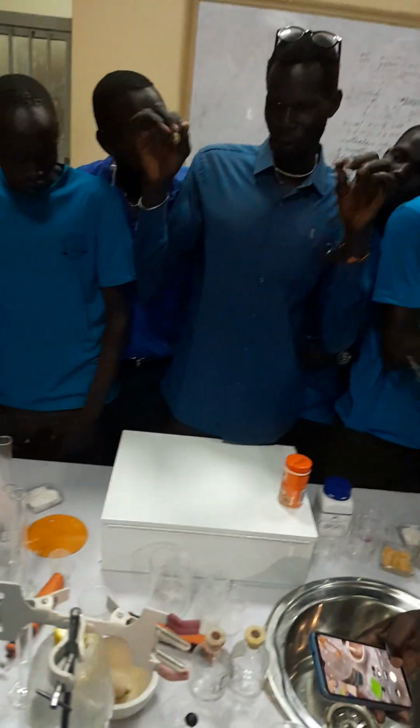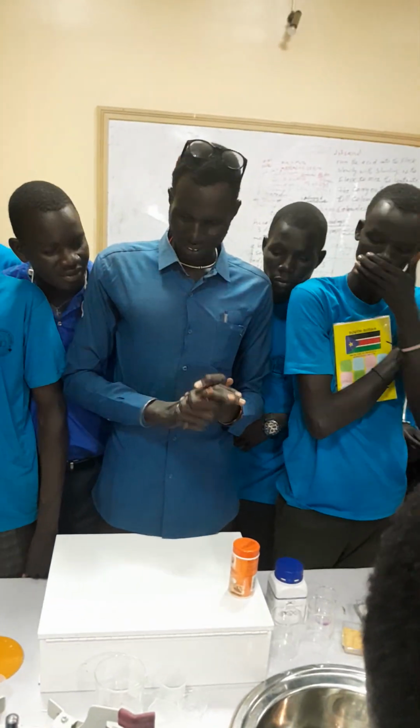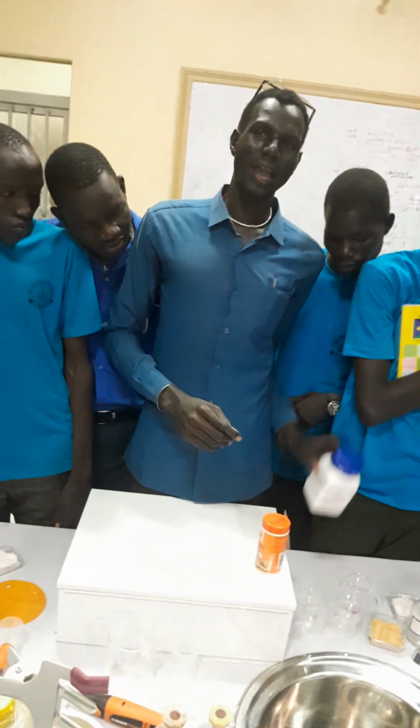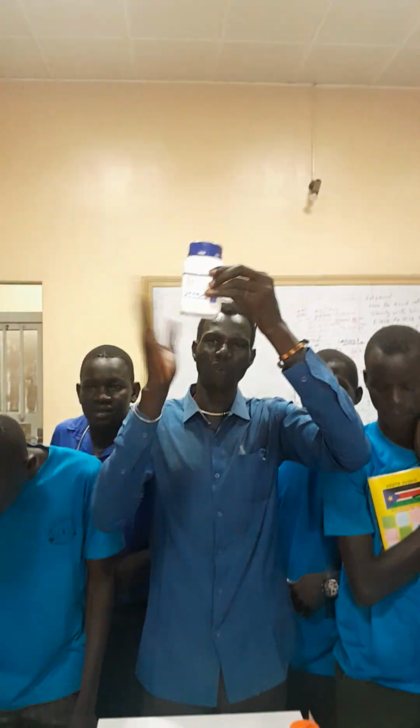Is it? Now let's come to the topic of today. So now let's come to the reagent. The reagent that we are going to use. We have the sodium hydroxide. This is sodium hydroxide. What is inside here?